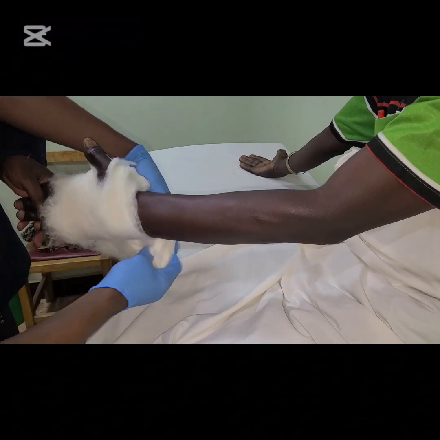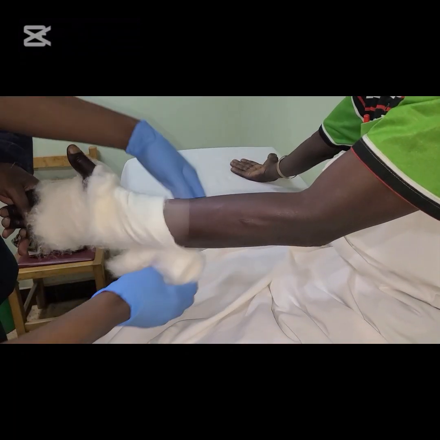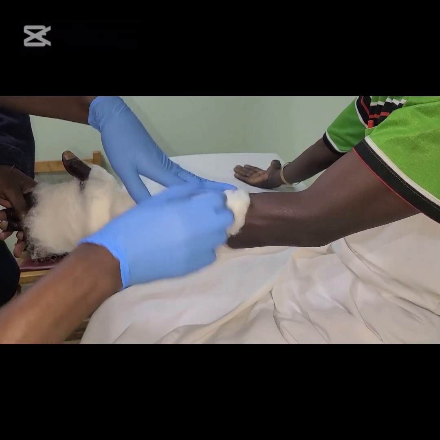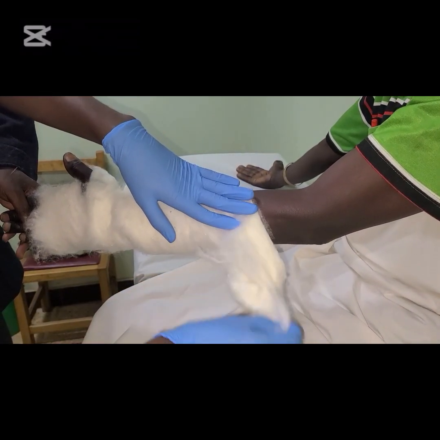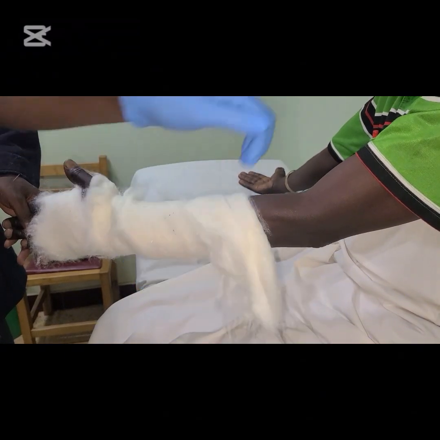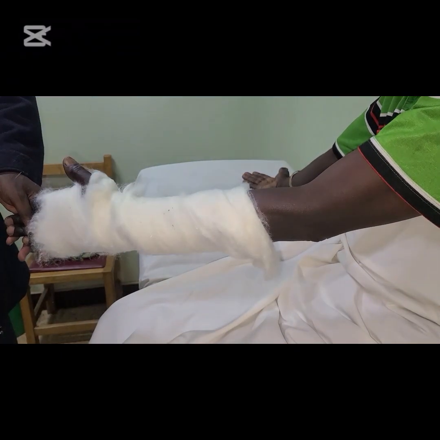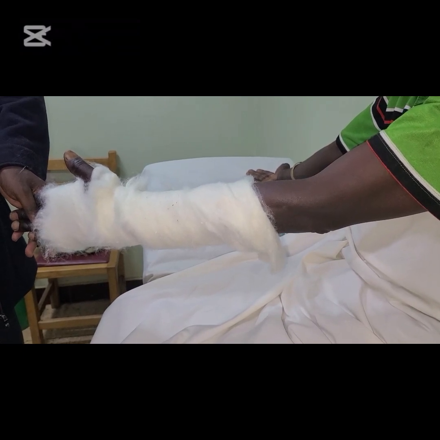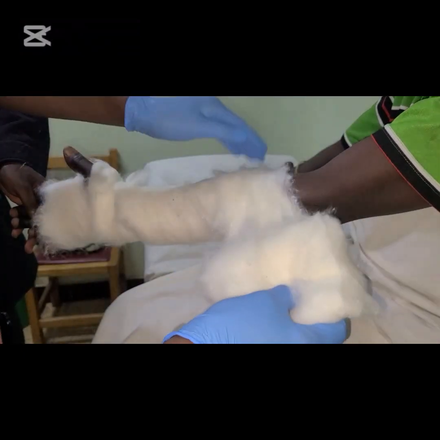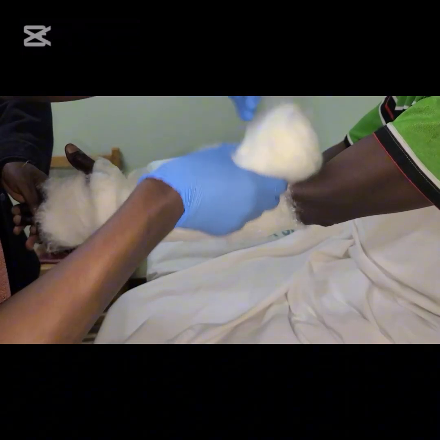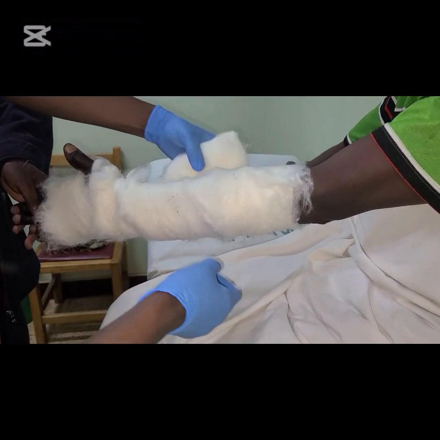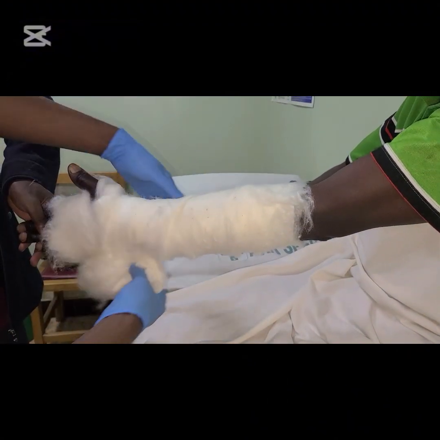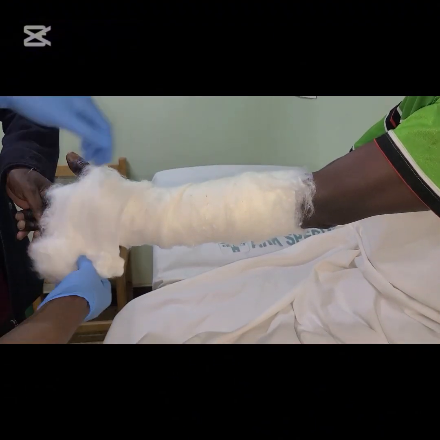Then these are some of the pictures taken during the process of cast application. Remember, you position the limb, then of course make sure the skin is clean and dry. Then you go on applying that cotton depending on which type of cotton or which quality of cotton you have. Then after that, you go on step by step applying your POP bandage as you mold it, in a good fashion, so that it can take the shape of the limb which you want to maintain.